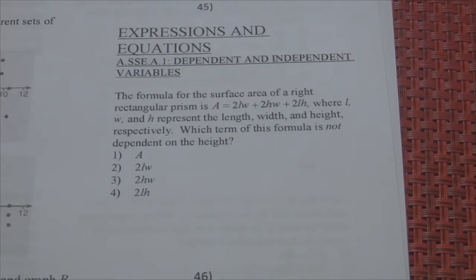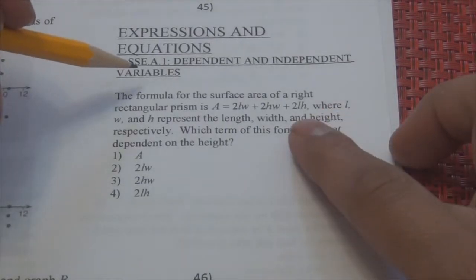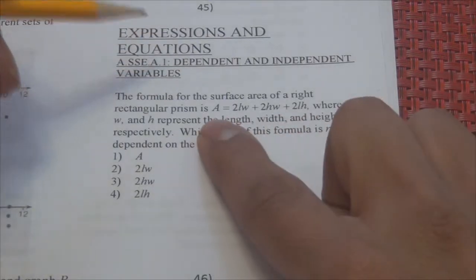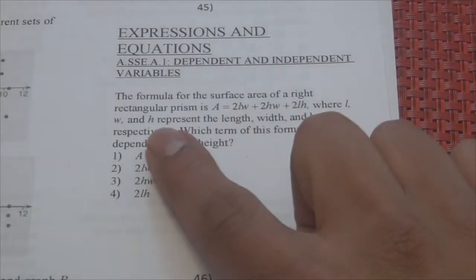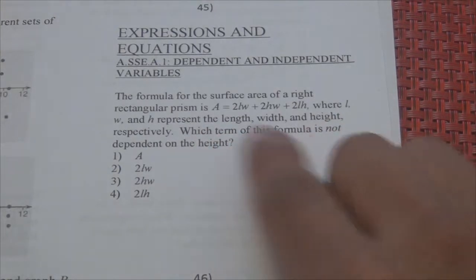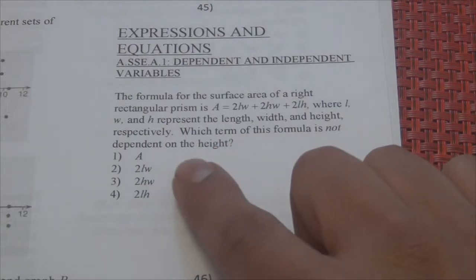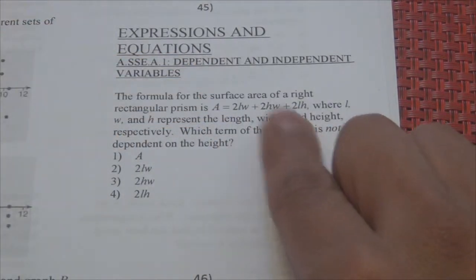Expressions and equations. Dependent and independent variable. All right. So it says the formula for the surface area of a right rectangular prism A is, and we have the formula right here, where L, W, and H represent the length, width, and height respectively, of course. Which term of this formula is not dependent on the height?